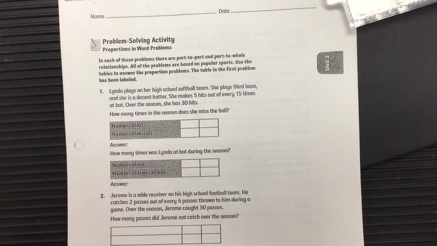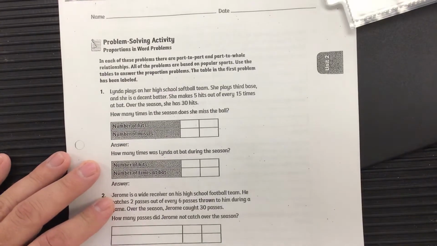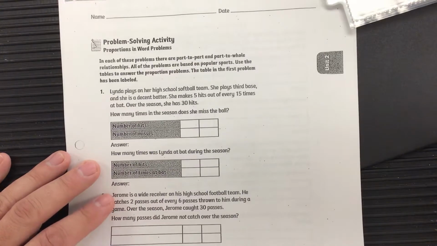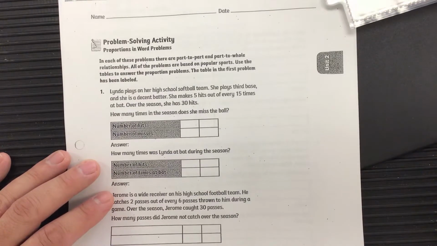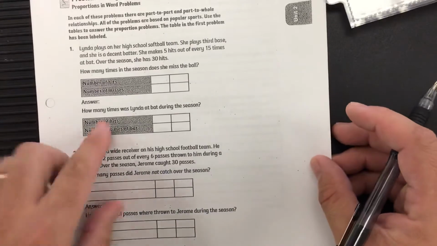So the first question. Linda is playing on her high school softball team. She plays third base and is a decent batter. She gets 5 hits out of every 15 at bats. Over the season, she has 30 hits. How many times in a season does she miss the ball?